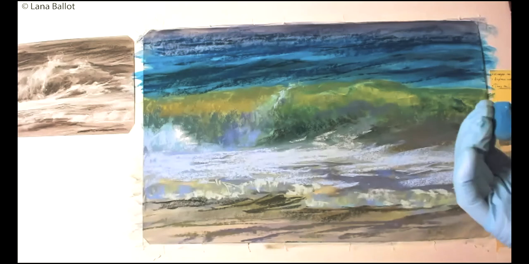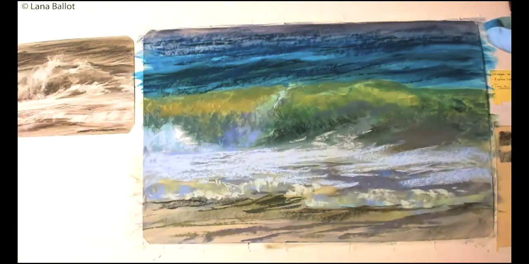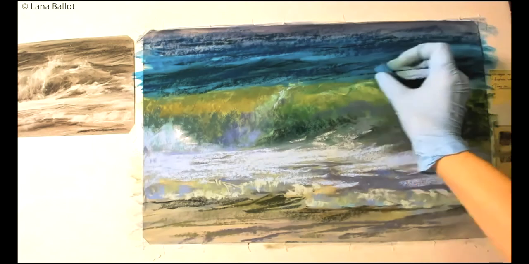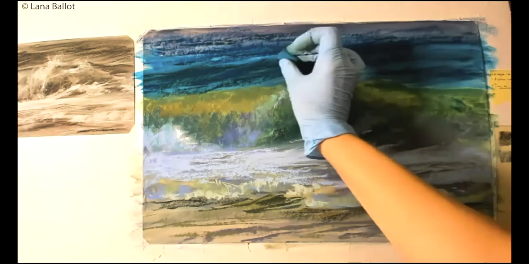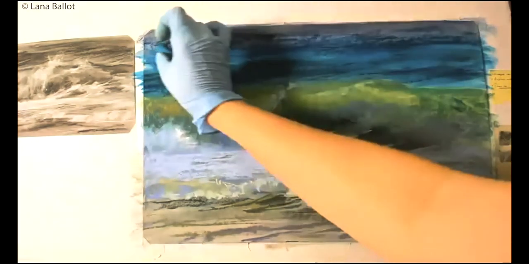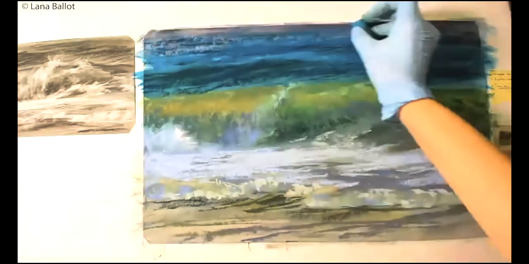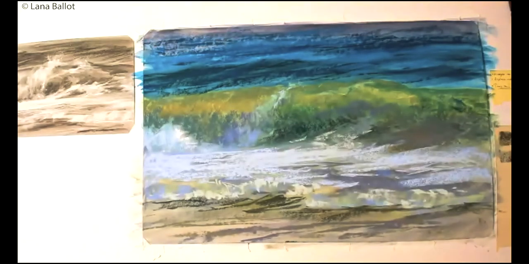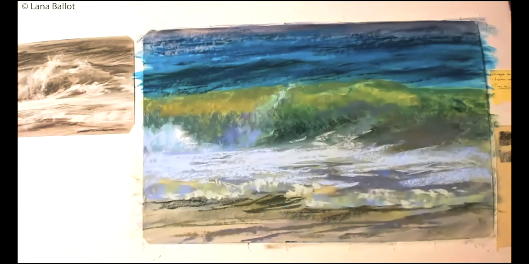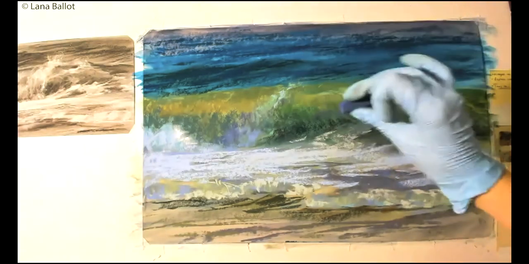I'm taking it a little bit more towards greener blues. The reference, I think, shows the ultramarine blues. I took it more towards turquoise, but I think I like it that way. But we'll add also more of the other colors.